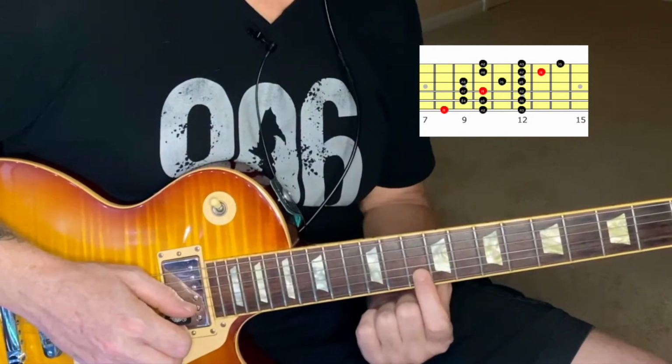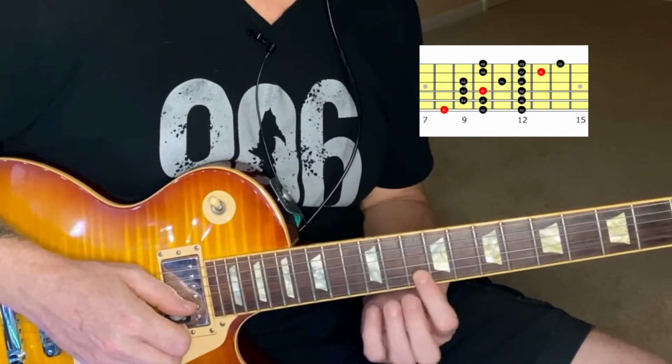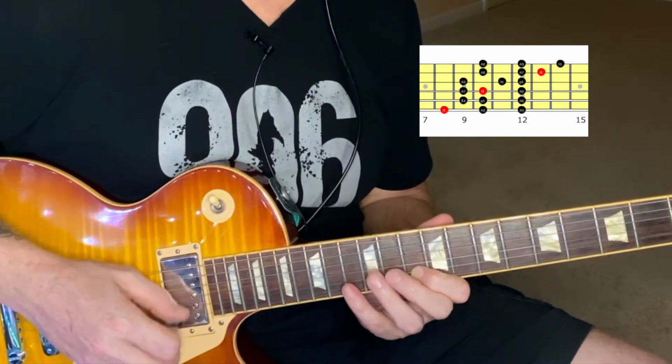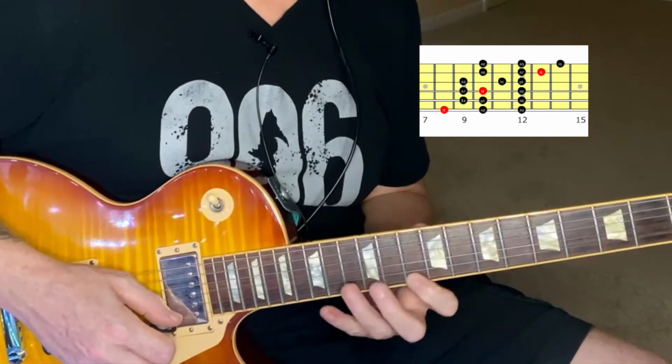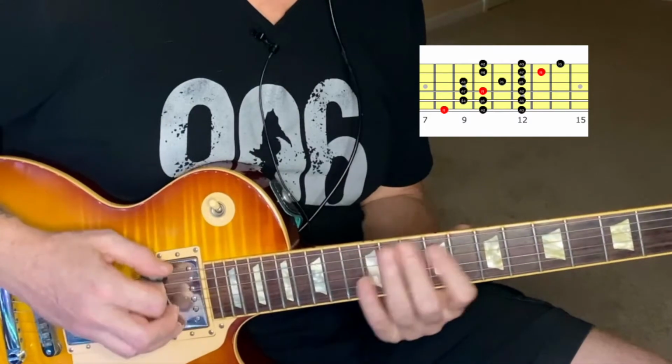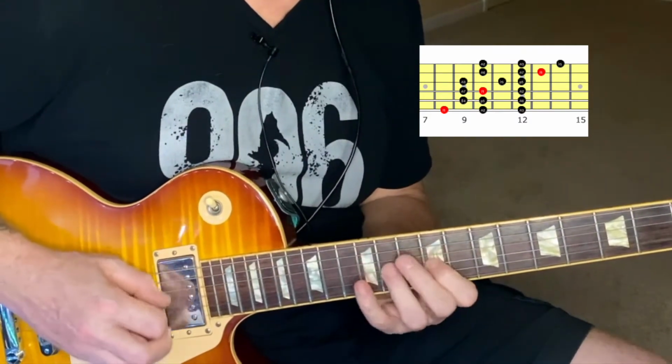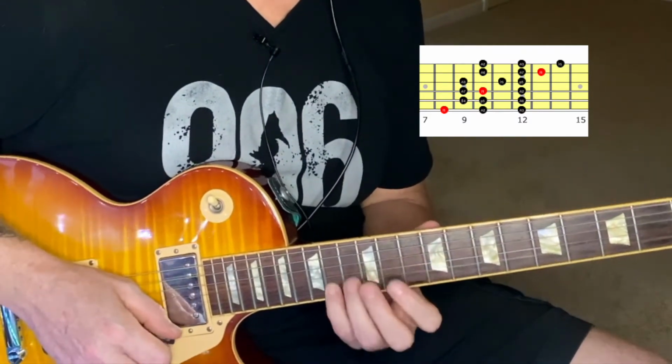Now we shift up to the B string, a half step. We're going to start on this A note here, that's a whole step and a half step. And then 2 whole steps from the D note on the high E string. Again, people might call that C Lydian, which is true. And we'll talk a little bit more about that.